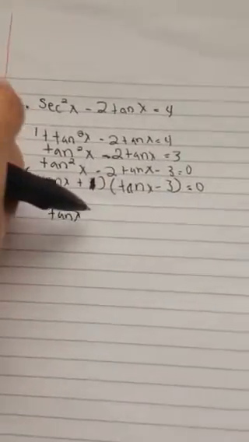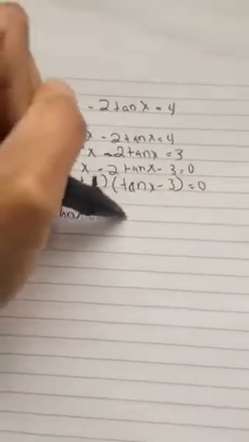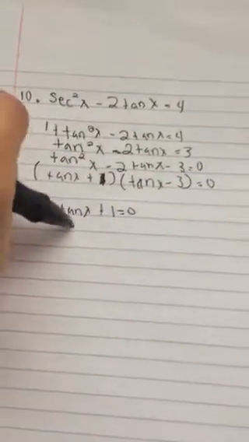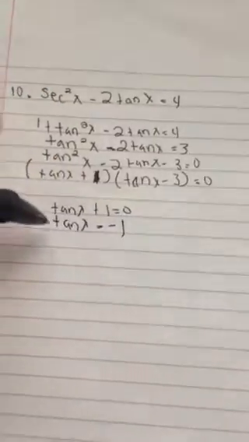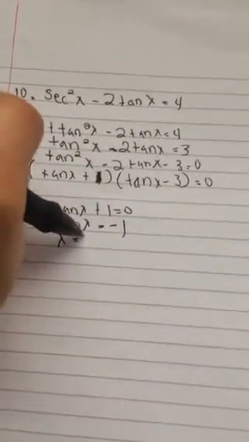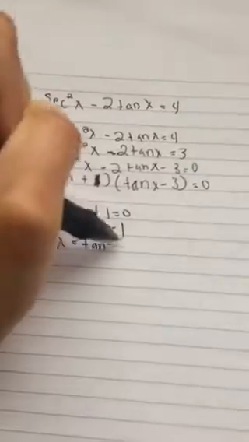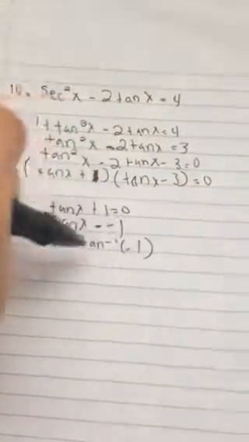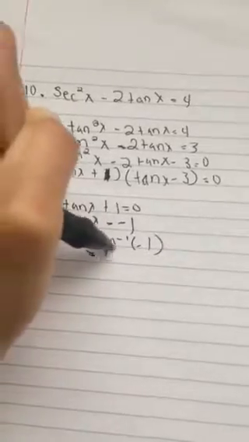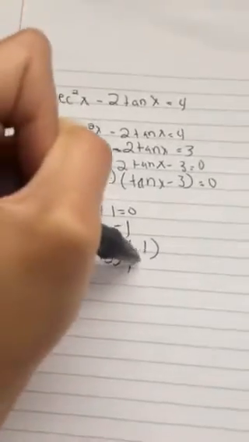And now we have tan x plus 1 equals 0, and tan x equals negative 1. And x equals inverse tan of negative 1, which gives us 135 degrees and 315 degrees.